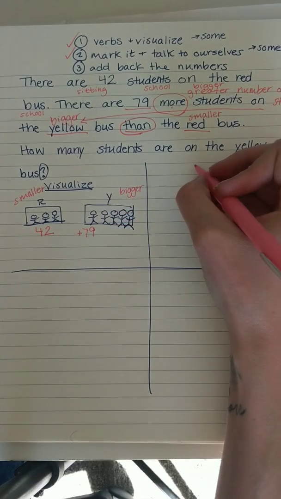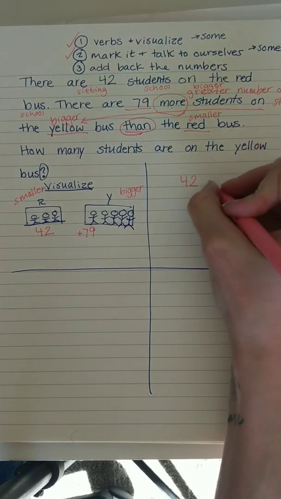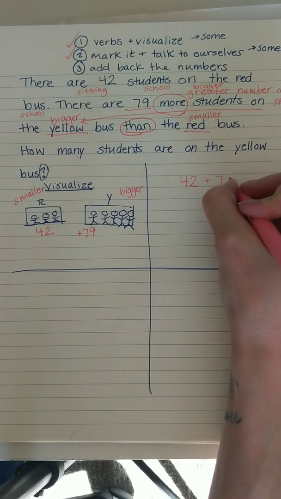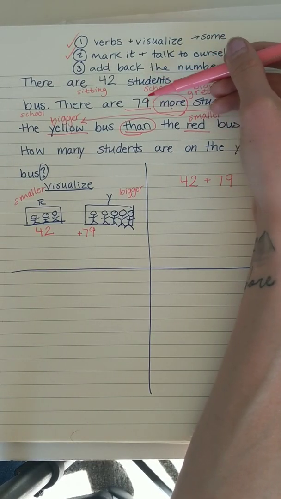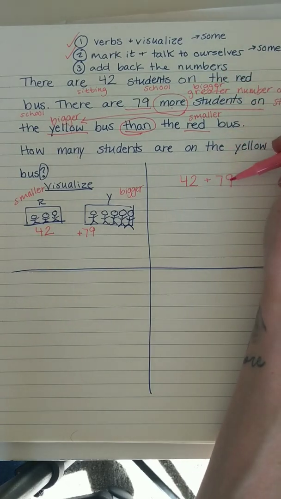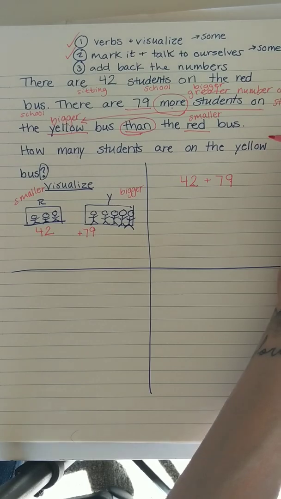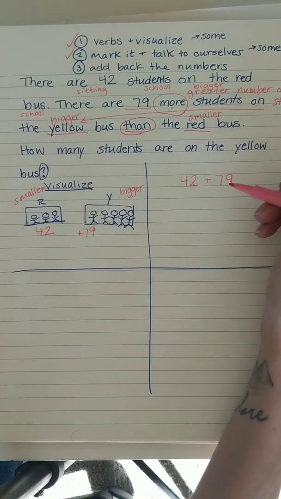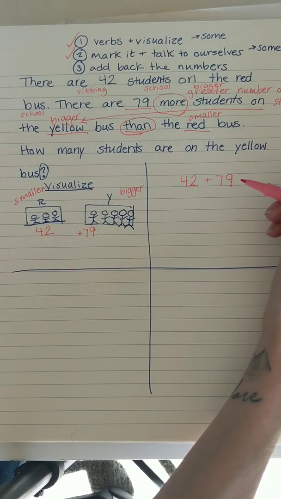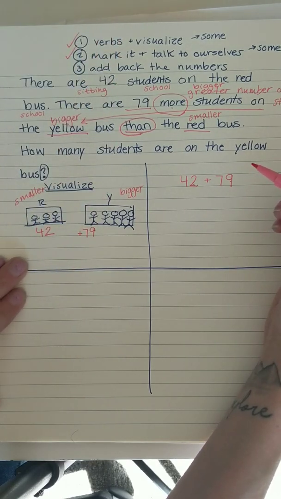Because if it says there are 79 more, I have to take the number of students on the red bus and put that with the number it said here, because it said 79 more, which means 79 bigger than the number that are on the red bus. Okay, so now I know to find how many are on the yellow bus, I add these two numbers up. Now I have fully explained exactly why I plan to add, and I was able to do that because I carefully figured out what was going on in the problem.